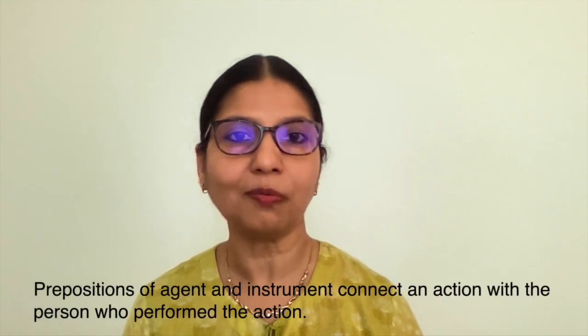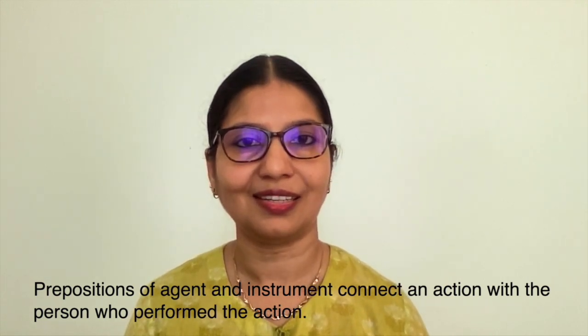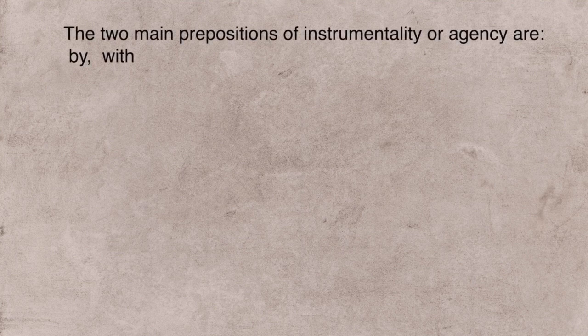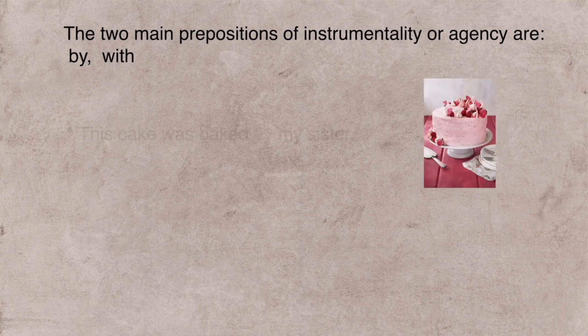That takes us to the fifth type of prepositions called prepositions of agent and instrument. These prepositions connect an action with the person who performed the action. The two main prepositions of agency and instrumentality are by and with. So we have two examples here. This cake was baked by my sister. So the baking of the cake is the action, and that was caused by the person, my sister. So the doing and the doer are connected with the help of the preposition by.